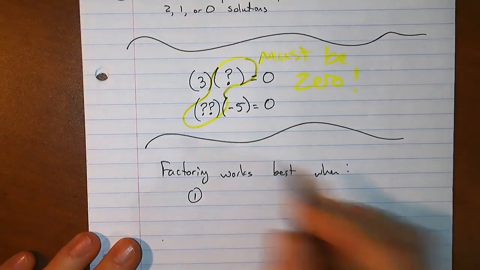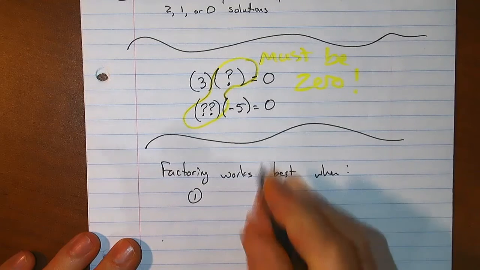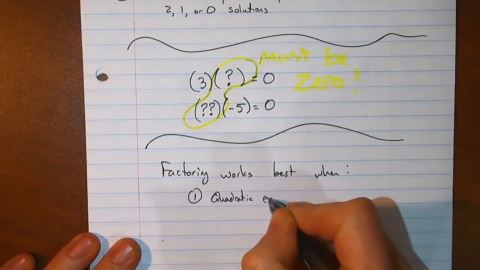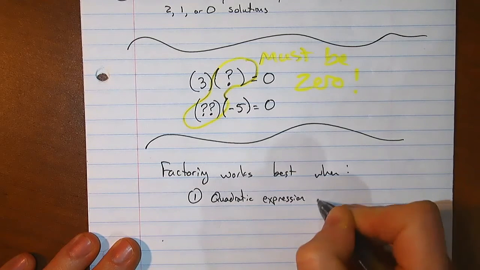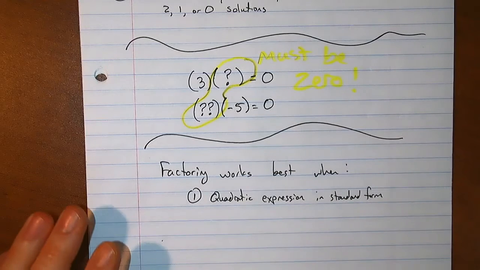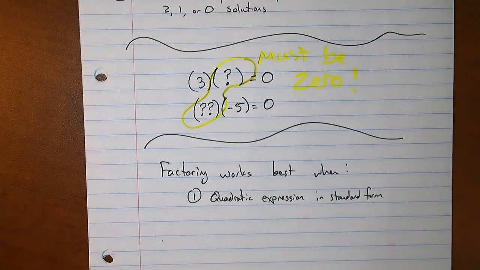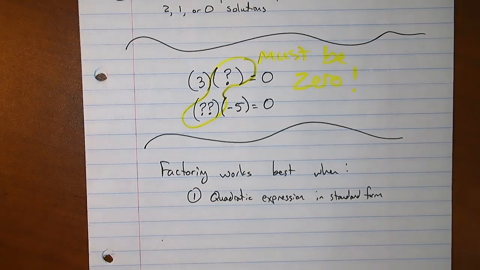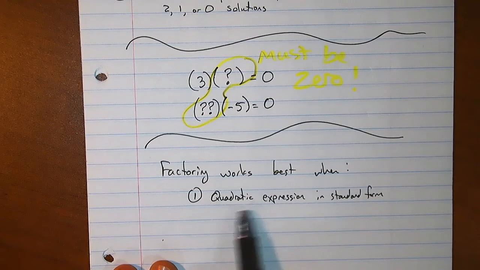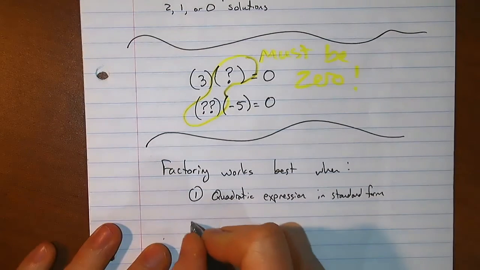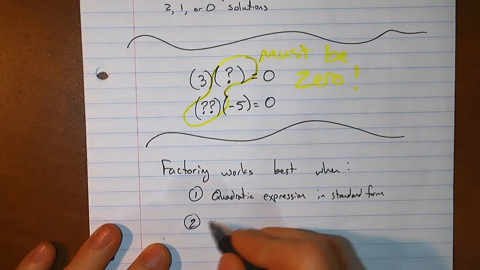Number 1 is we're going to want the quadratic expression to be in standard form. And I know you might be thinking, wait a second, I thought we were talking about quadratic equations. We are talking about quadratic equations, but I'm talking about just on one side of the equal sign, okay? On the side of the equal sign where the x squared stuff is at, we want that thing to be in standard form. And on the other side of the equal sign, we want it to be equal to 0.